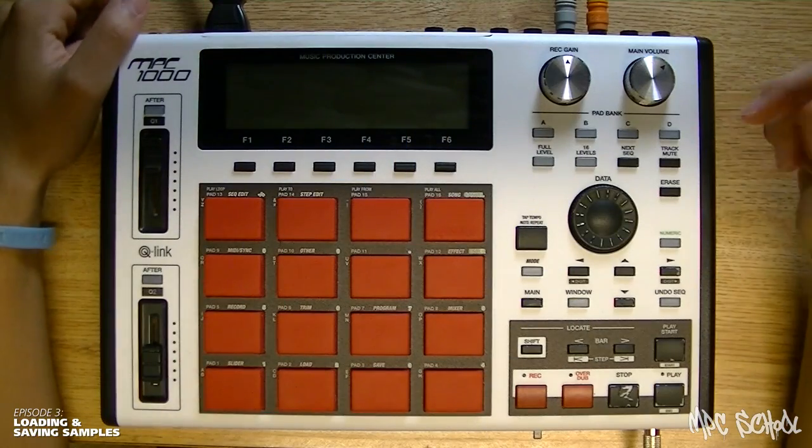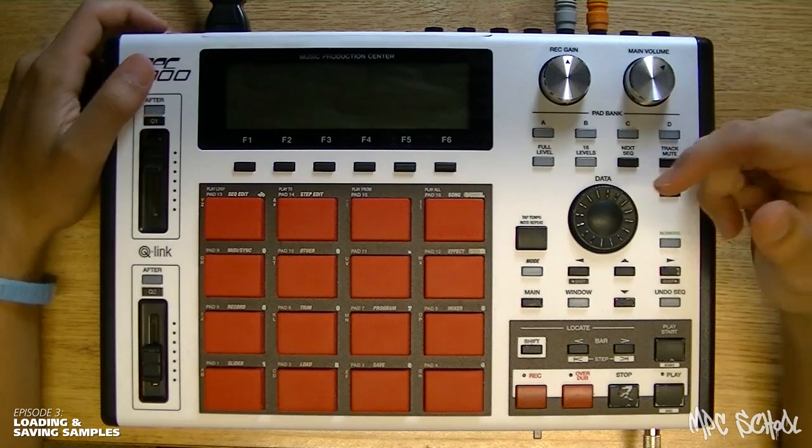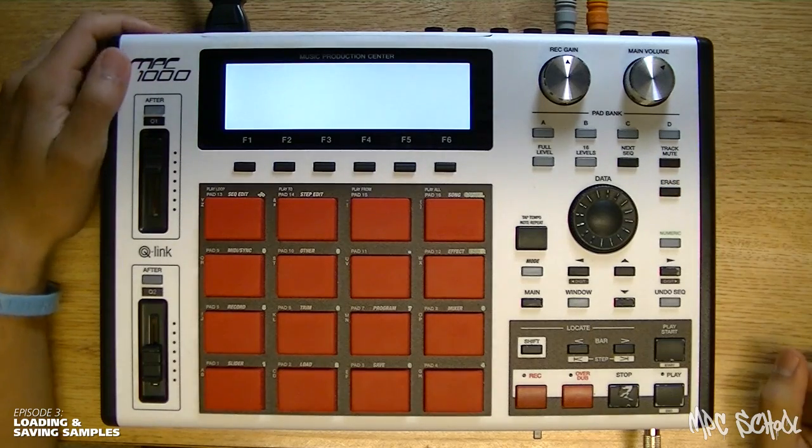Alright, so initially we're going to get started with loading up some samples. So let's fire it up with the switch in the back.